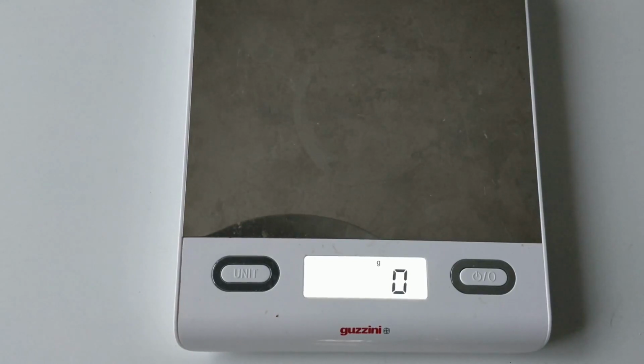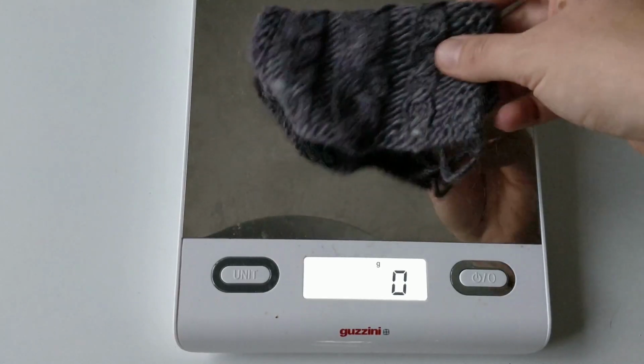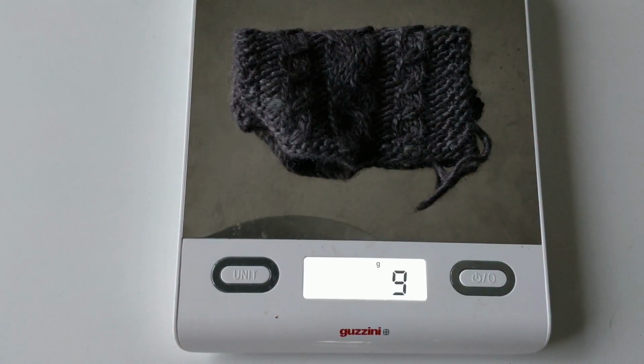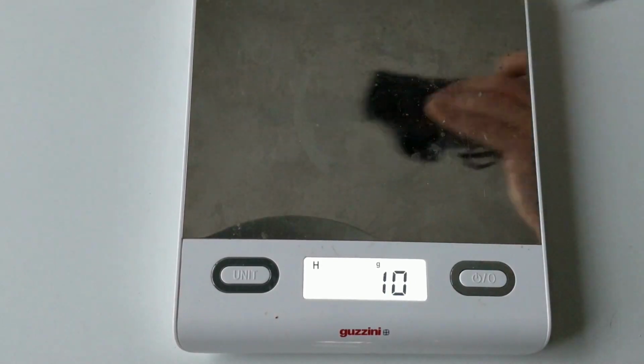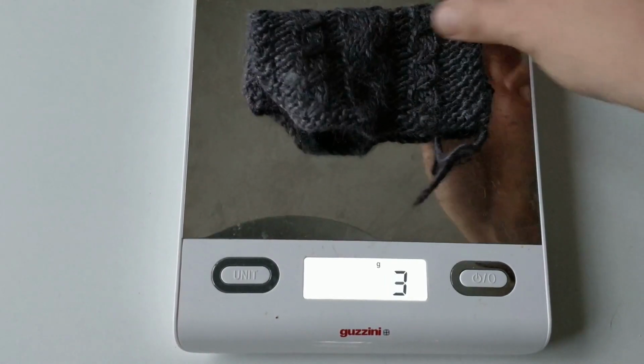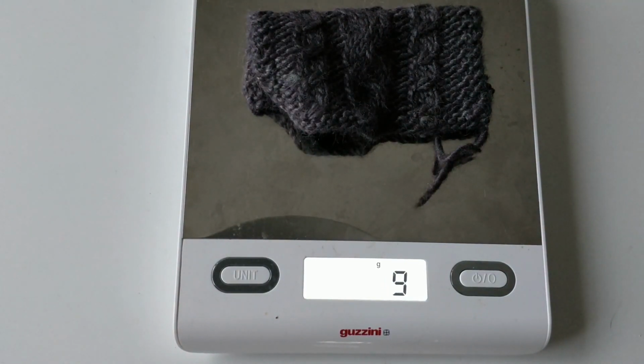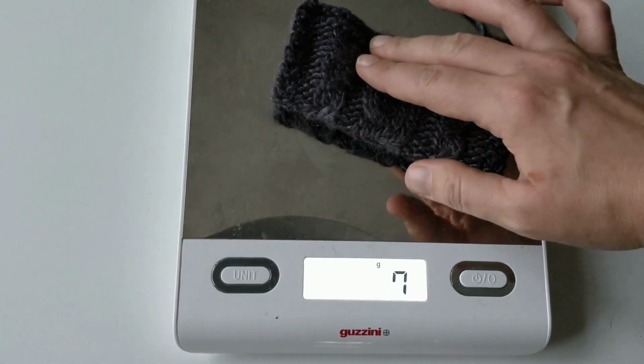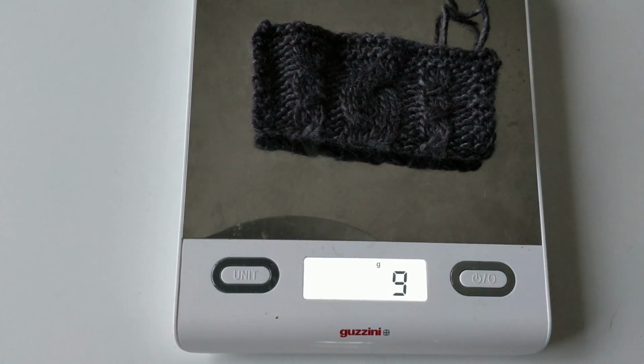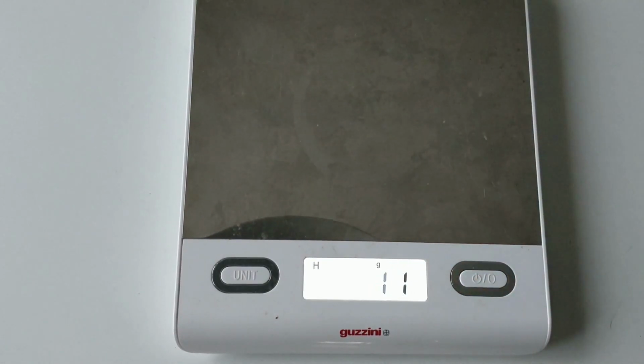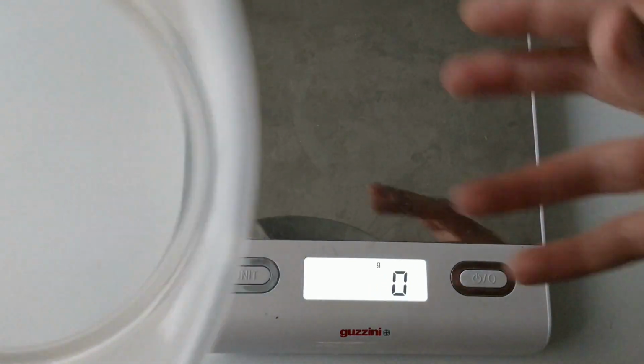So the first thing is I'm going to measure how much my sample or my swatch weighs. I need that information for later. My swatch is 9 or 10 grams. As you can see, it's so small that the reading isn't that accurate. So that's why if I have the whole sample, I will rather use that than the swatch, and that's why I said that you should make a bigger swatch than this one.